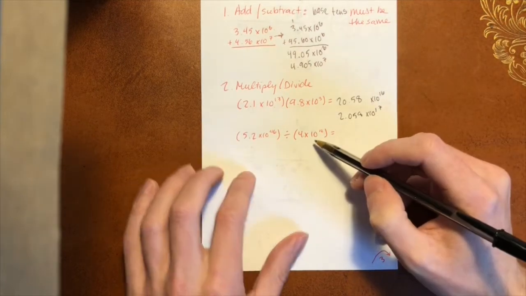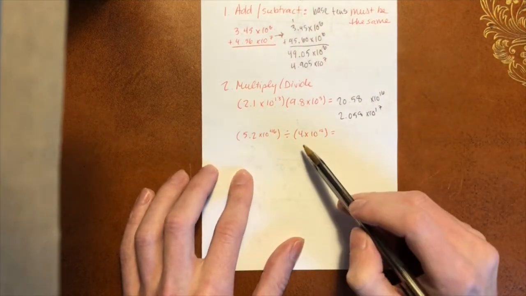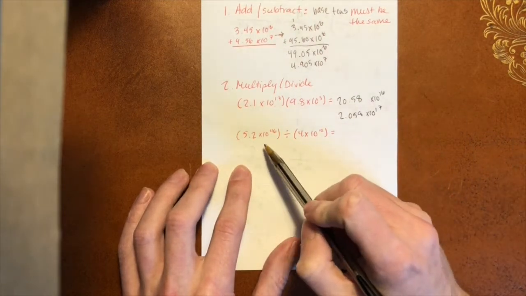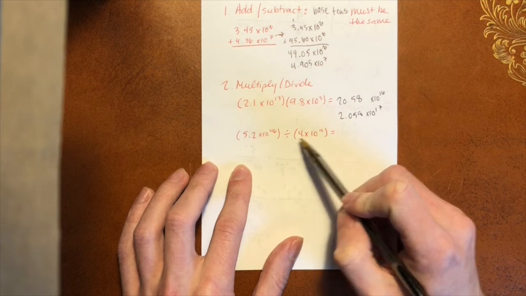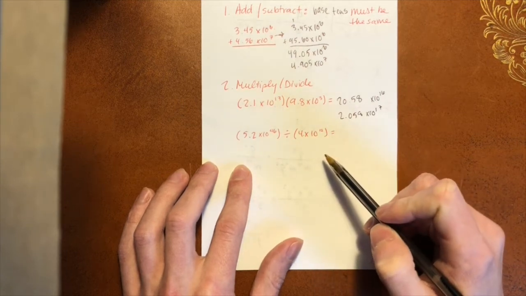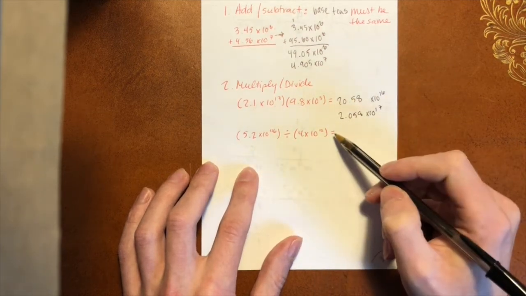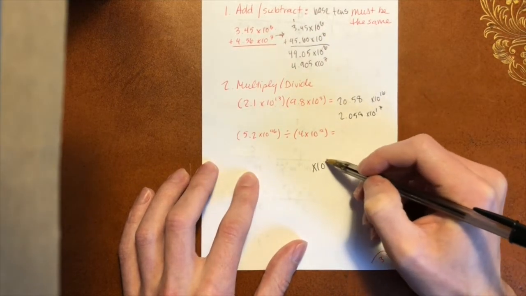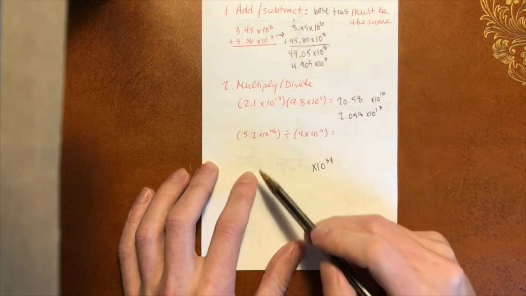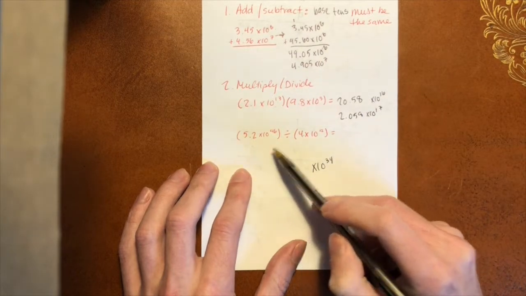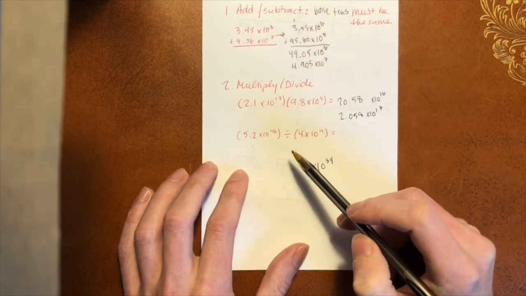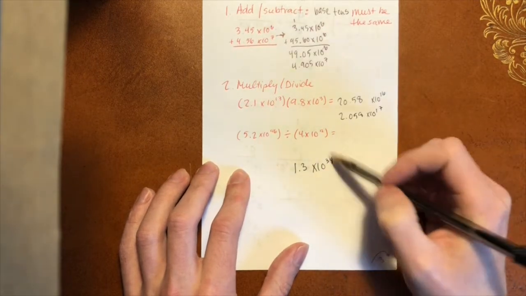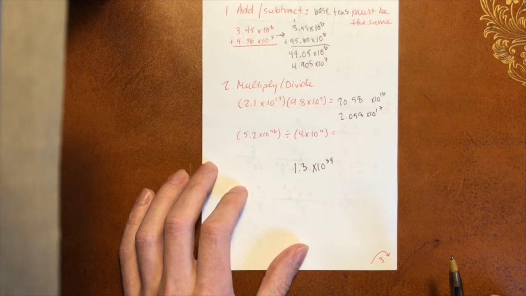All right, so let's look at the division down here. Now, the same process applies, just obviously following those exponent rules. So 5.2 times 10 to the 46th divided by 4 times 10 to the 12th. First thing we're going to do is work with our base 10s. 10 to the 46th and 10 to the 12th is going to give us 10 to the 34th when we subtract. And 5.2 divided by 4, well, that's going to give us 1.3, and we don't need to change that. That's already in scientific notation.